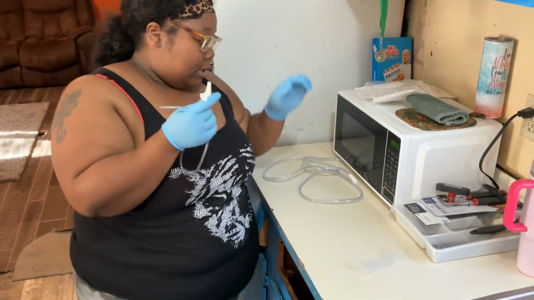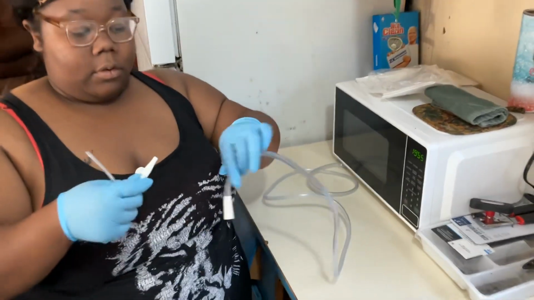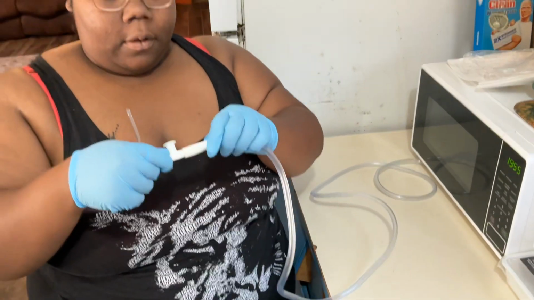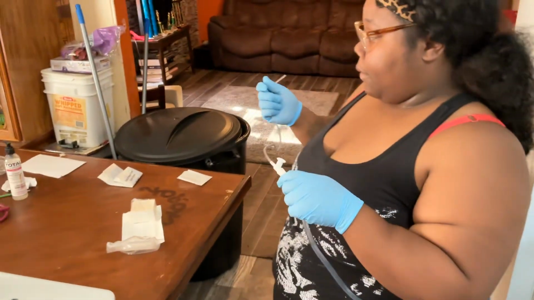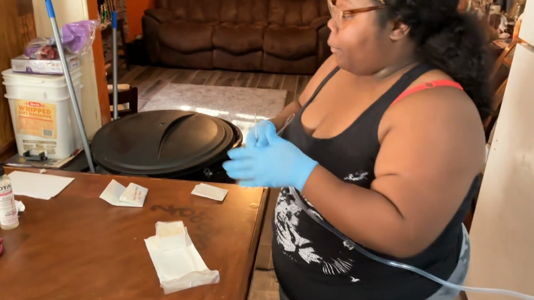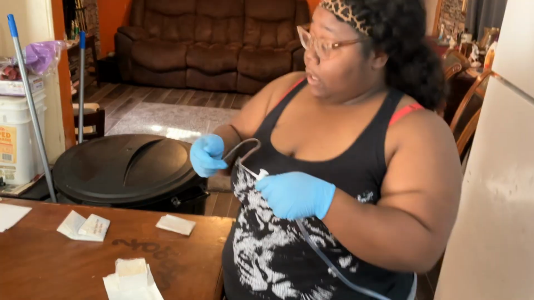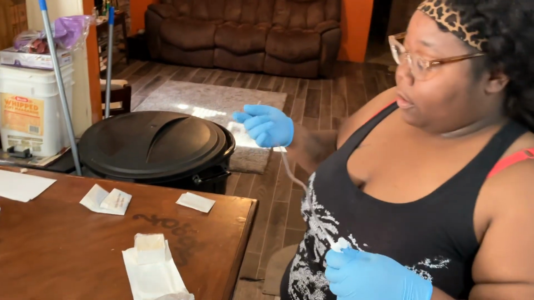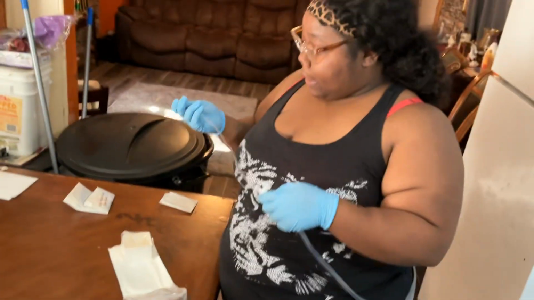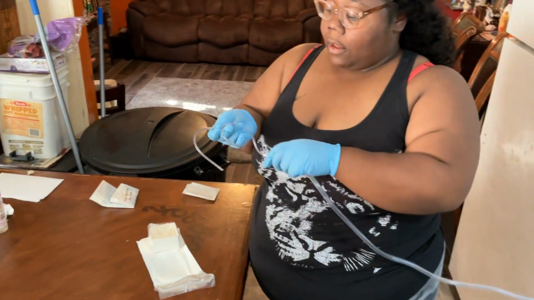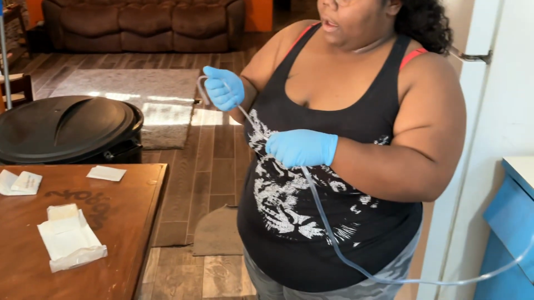I'm going to connect to my suction canister. And I would pour my sterile solution in here to use. Alright, what I'm going to do is take this and wrap it so I can have better control over it. Step back, I'm going to wrap it.